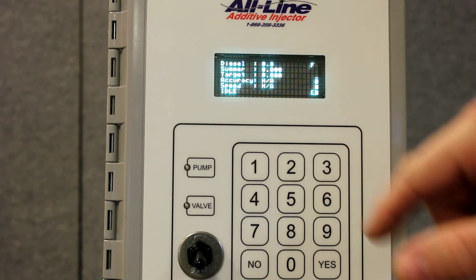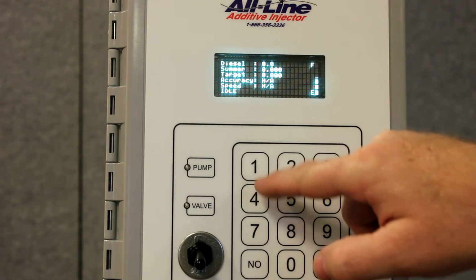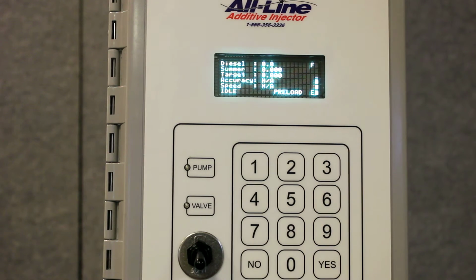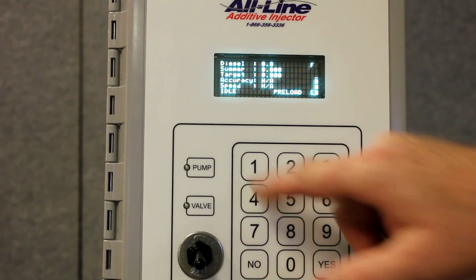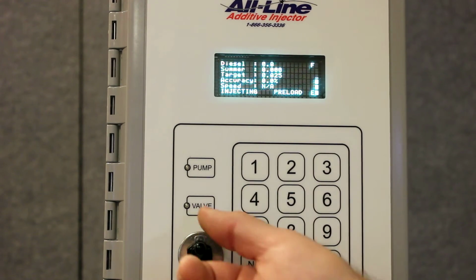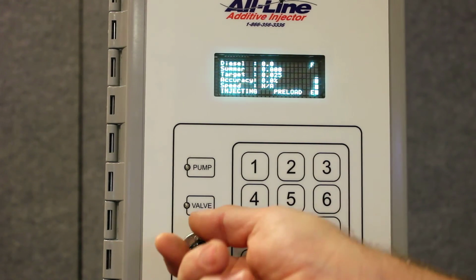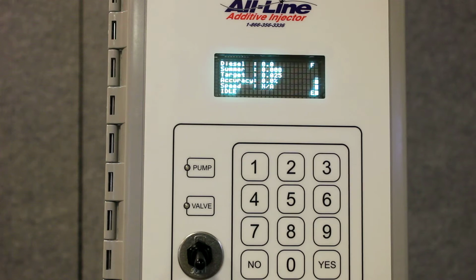The only other thing that will show up on the screen is the preload. If you're going to use a preload, it'll be populated on the screen right there. If you're not going to use the preload, it's not there. Again, that's a one-use item. It turns itself off whenever you use it. So that's all the information on the screen.